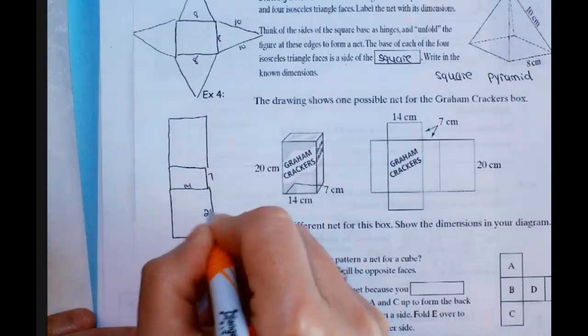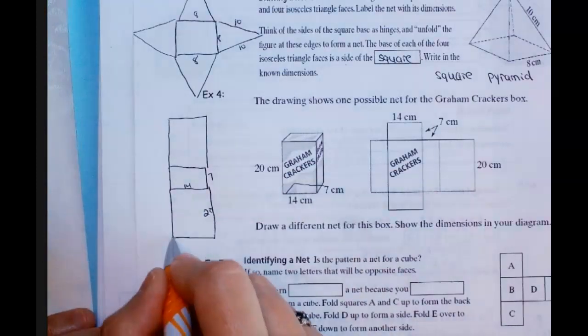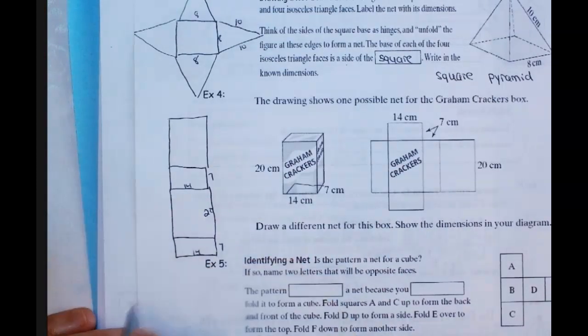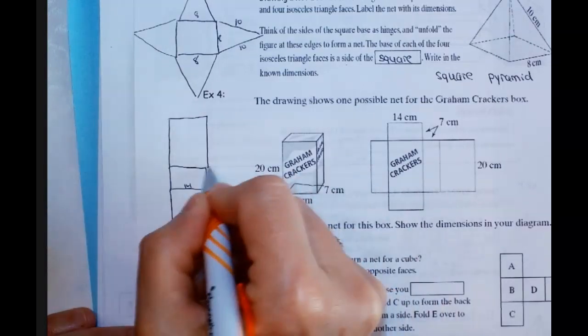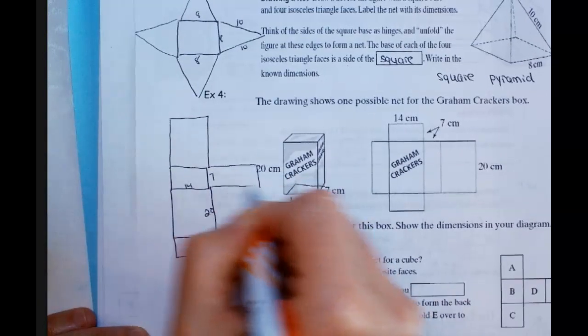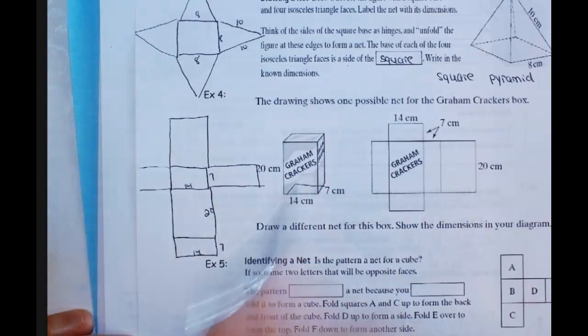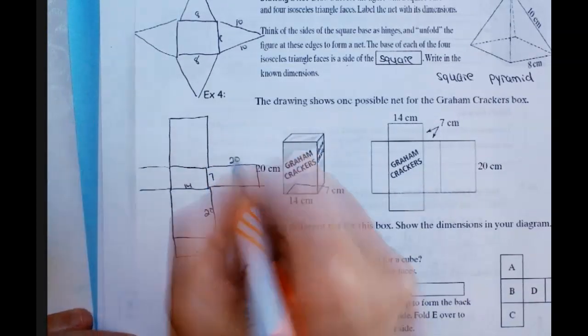Looks like this length is 20. I'd have to make sure I include the top of the box as well, which again is another 14 by 7. And then I can unfold the right side of it, and I'm kind of running out of room over there with the left side. And again, this would be 20.